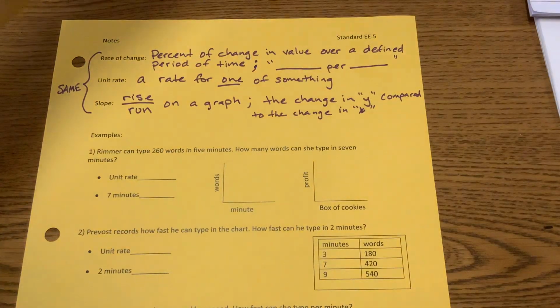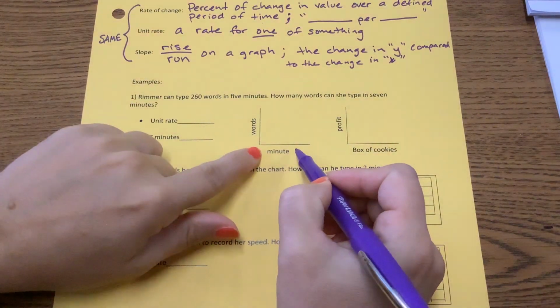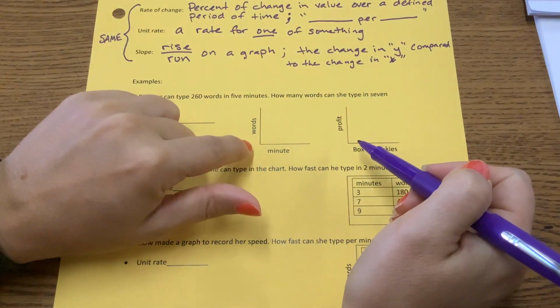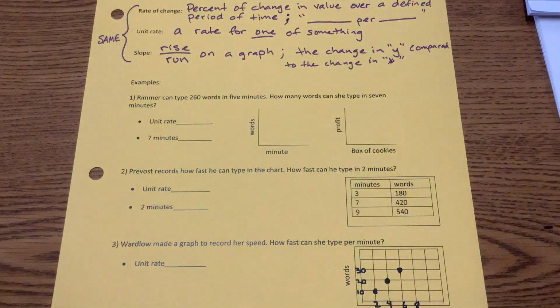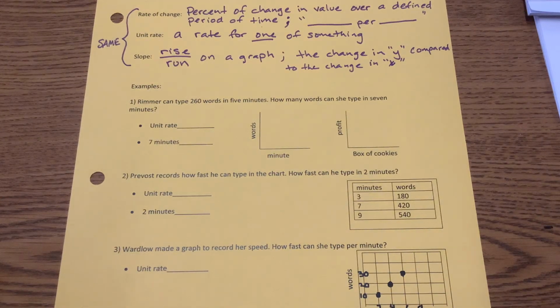All right, looking at our examples, and I'm sorry about these graphs. These graphs were just supposed to be picture examples above the problem. I forgot to move them and they're in the problem, so just ignore them. We're talking about things like words per minute, profit per box of cookies. That's just giving you examples of what you might be looking at.